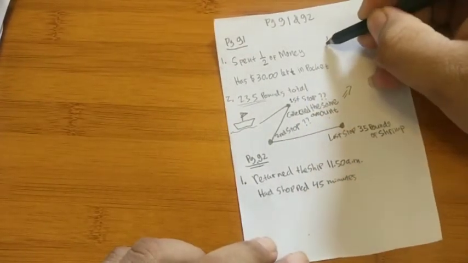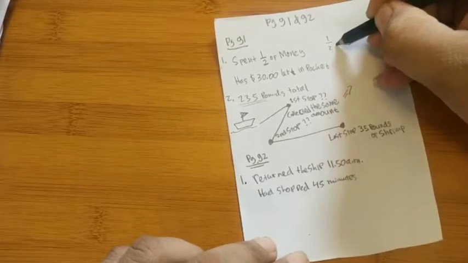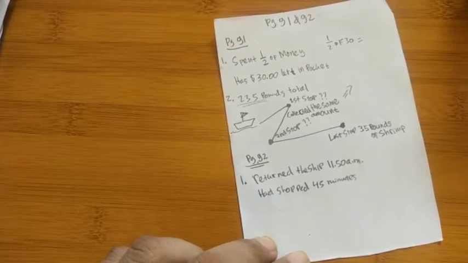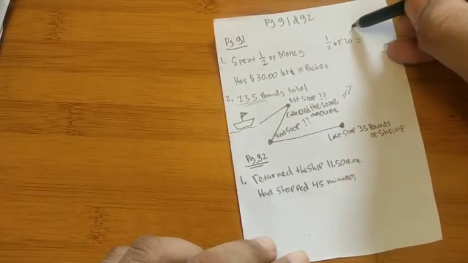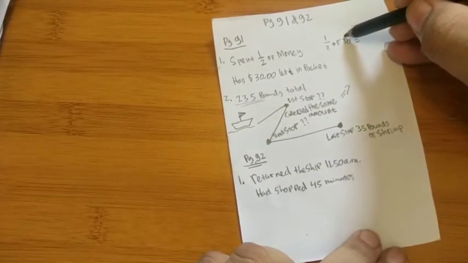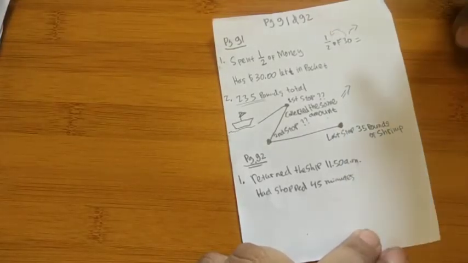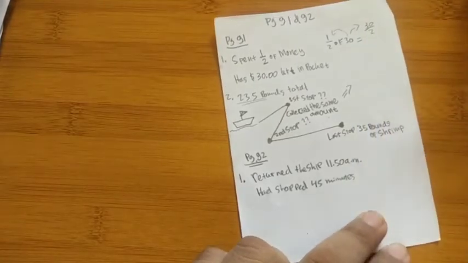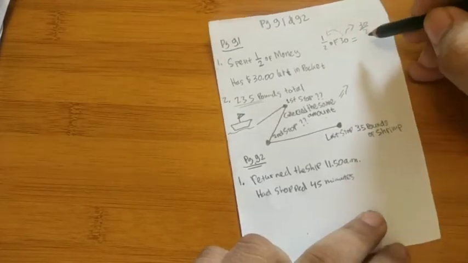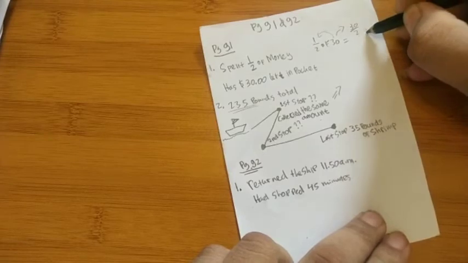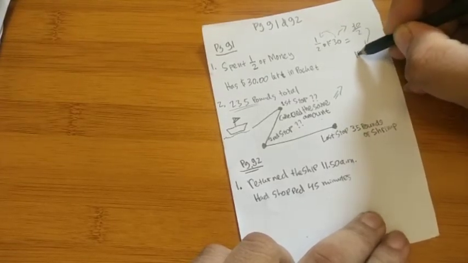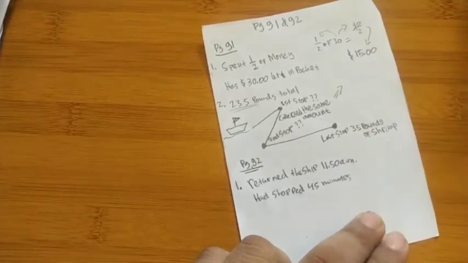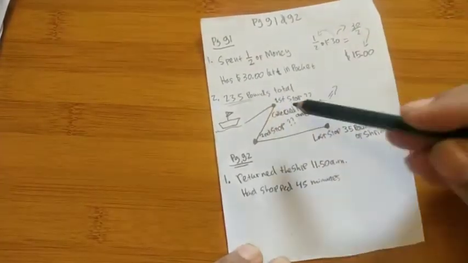Okay, let's do it like this. Half of 30. What do you have to do? For example, yeah, I already told you. Okay, you times with this one, so later on it becomes 30 divide 2, right? 30 divide 2 becomes, yes, 15. So he has in the pocket $15. Okay, how about number 2?